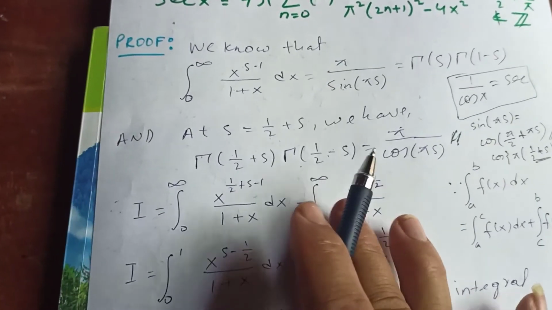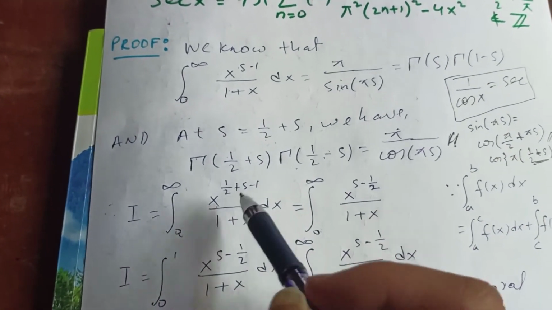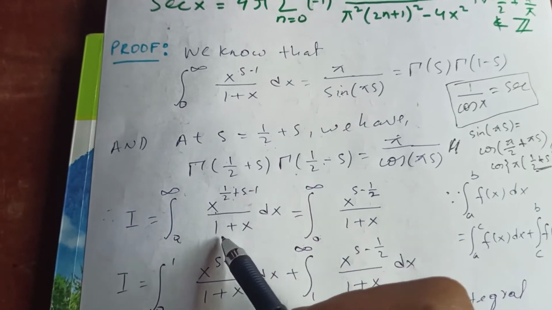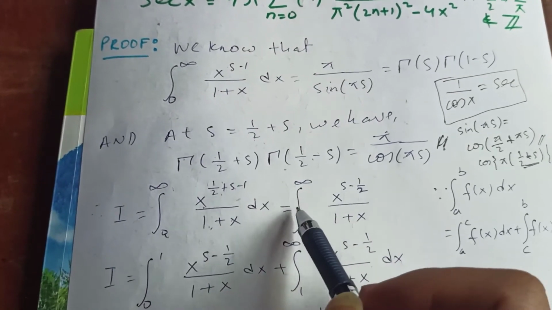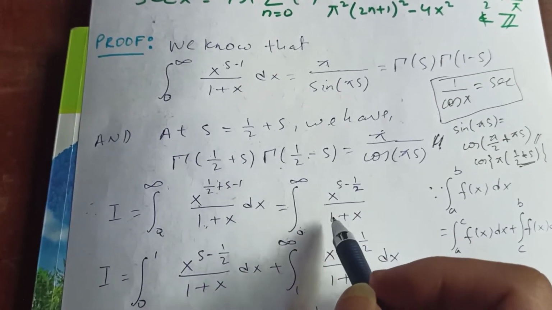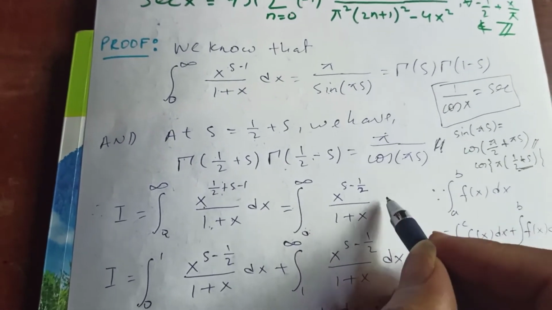Therefore, let me call I the integral from 0 to infinity of x^(1/2 + s - 1) over 1 plus x dx, which simplifies to the integral from 0 to infinity of x^(s - 1/2) over 1 plus x dx.